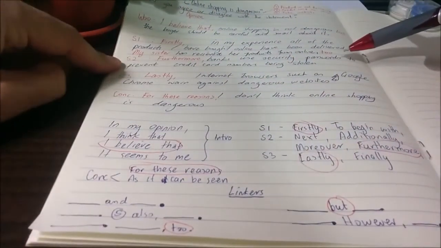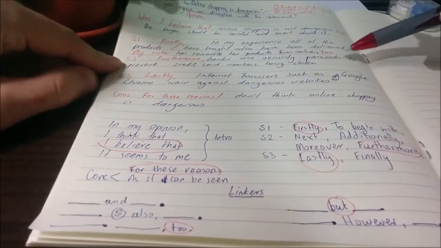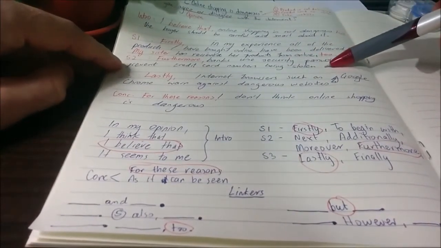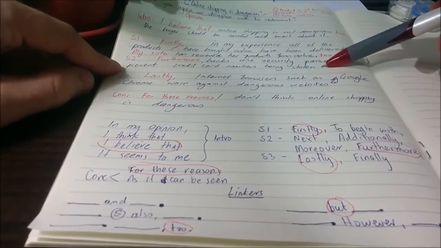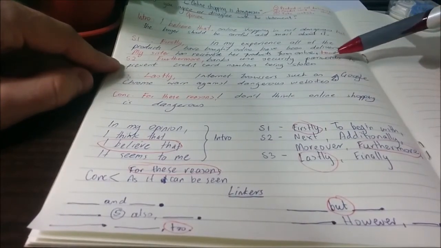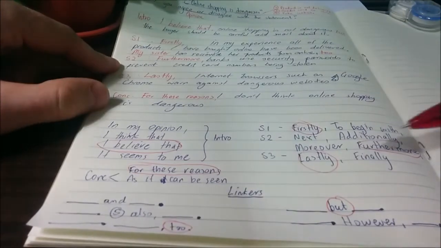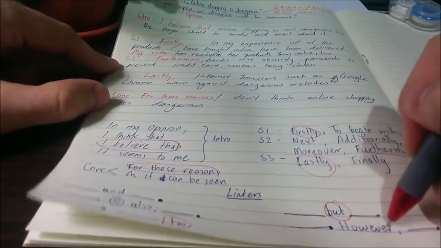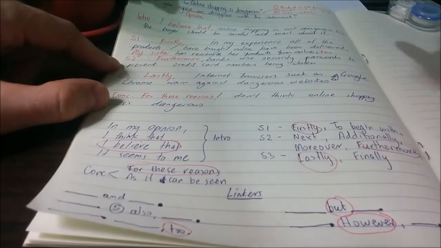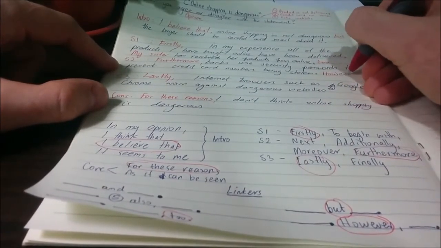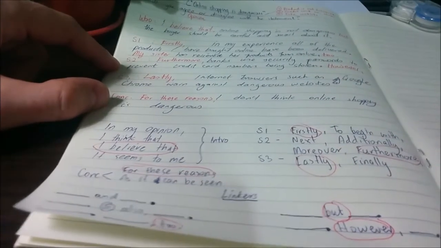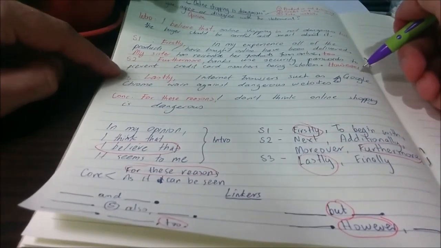And next one, furthermore, banks use security passwords to prevent credit card numbers being stolen. That's true. But you must not tell your password to anyone else. I've already used "but", so this time I want to use "however". To use "however", I need to finish the sentence and write however, and put a comma. And then write my sentence. You must not tell anyone your password.